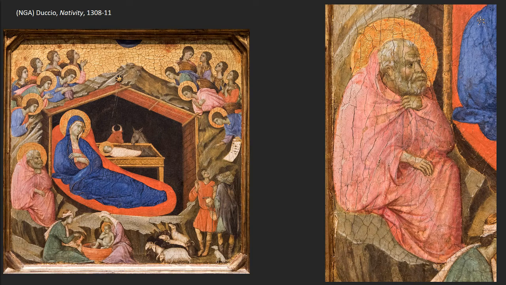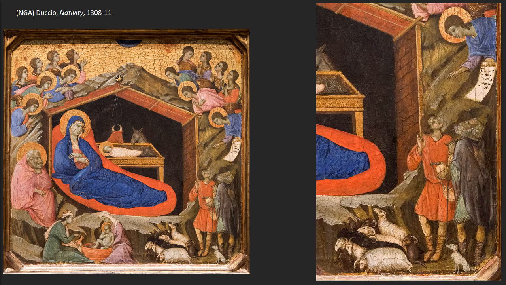I want to get to the last thing. I'm going to avoid this cute little story about a kid drawing in the National Gallery. Who are those guys? Lower right corner. Those are the shepherds. Why do you think that? Because they're there. Because they're supposed to be there, right?